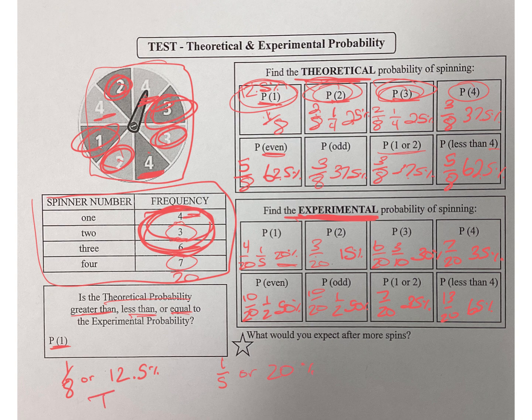This is the theoretical. This is the experimental. So the theoretical probability, 12.5, compared to 20%, is less than. So in theory, it should have been less than what we actually got.